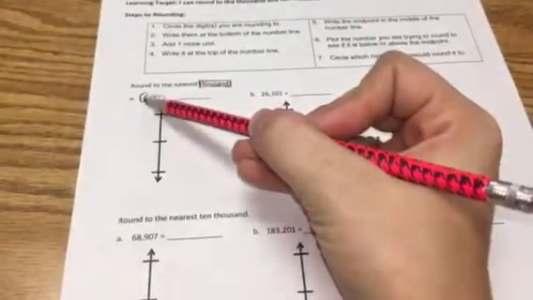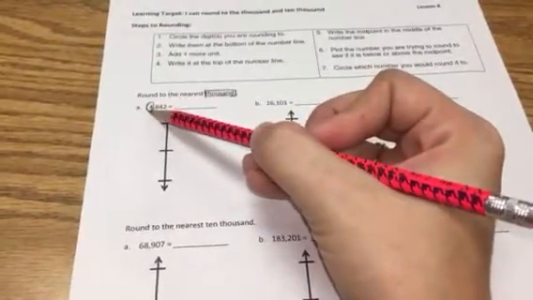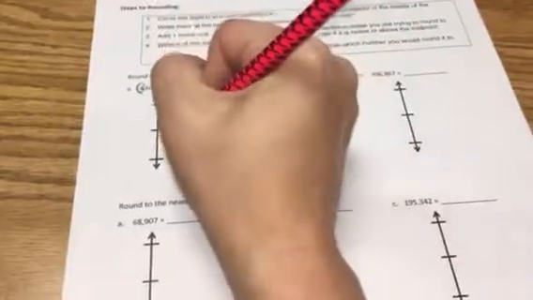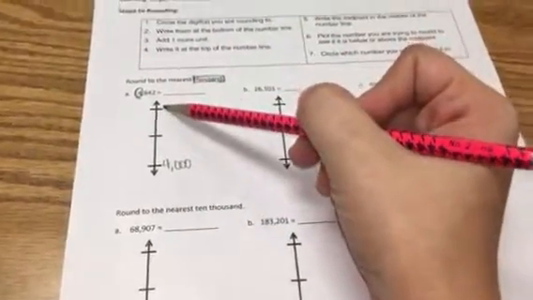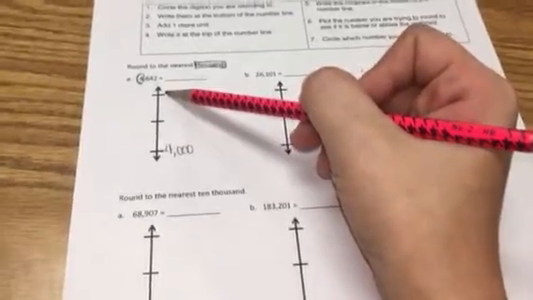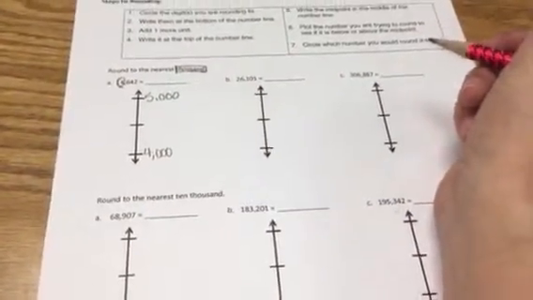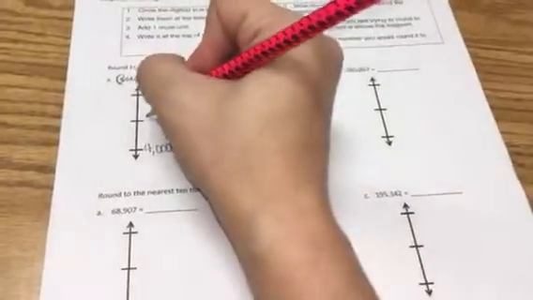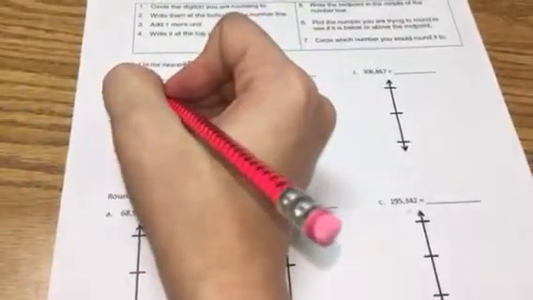Now I know that I have to start wherever I circle. So my starting point, remember, you're going to take that first digit and you're going to write 4, and then all the other ones behind the comma are going to turn into 0. So 4,000. Then we want to write our high number, our high point. Well, we know if we add 1,000, we would get 5,000. And now we want our midpoint. So remember, half of 1,000 is 500. So this would be 4,500.